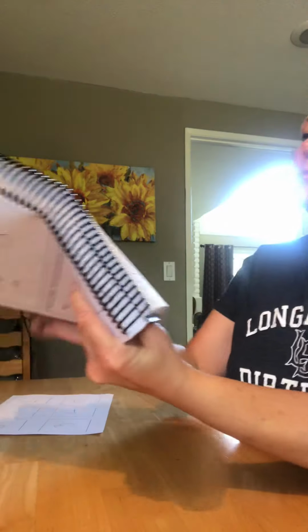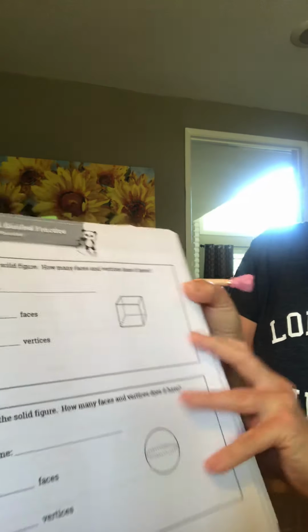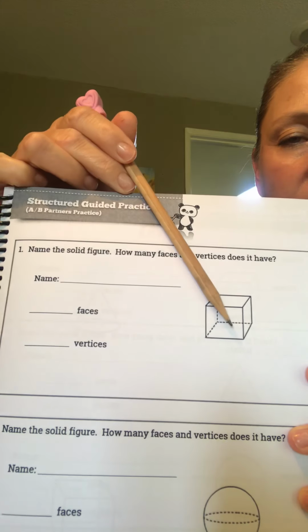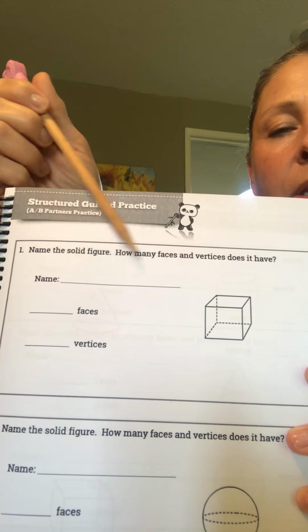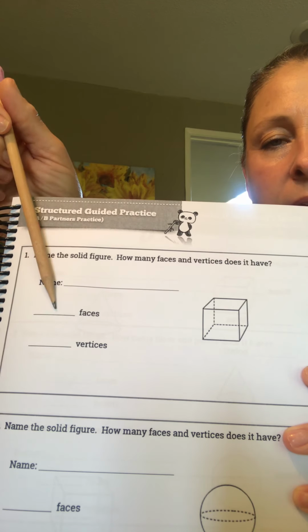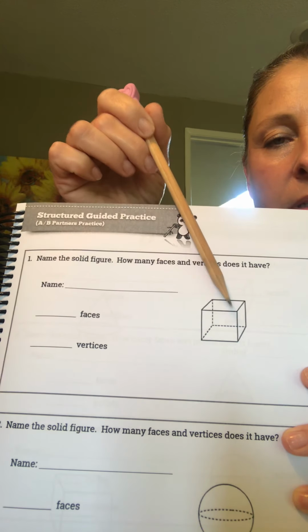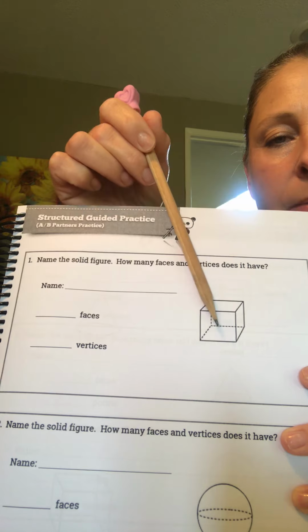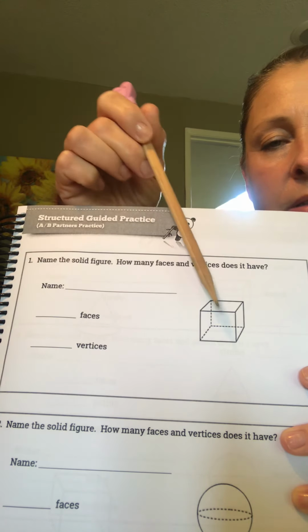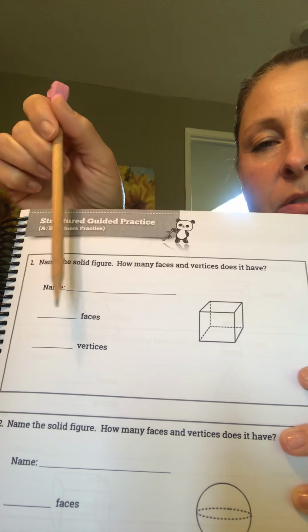So when you get here into your math book, it will look something like this, where it's going to ask you to write the name of the shape that you see so you can trace it, and then you're going to write cube. And then for faces, we counted 6 because we have a 1 on the top, number 2 on the bottom, 3, 4, 5, 6 sides, or 6 faces altogether. So we'll put a 6 here.